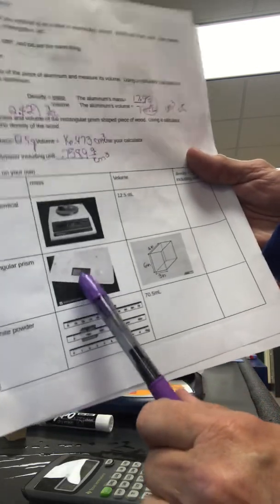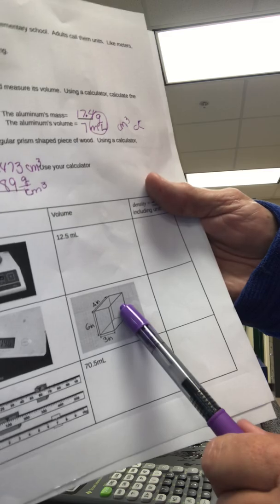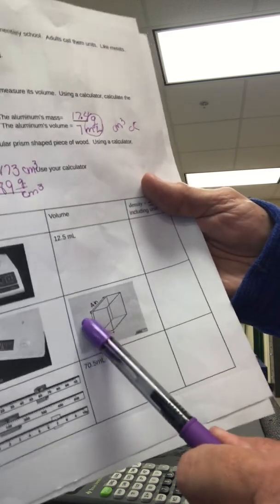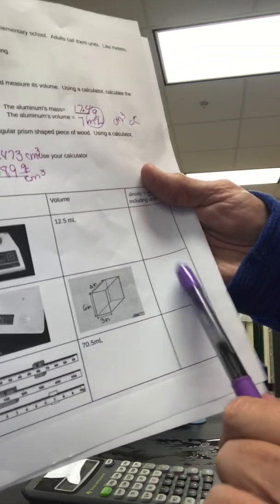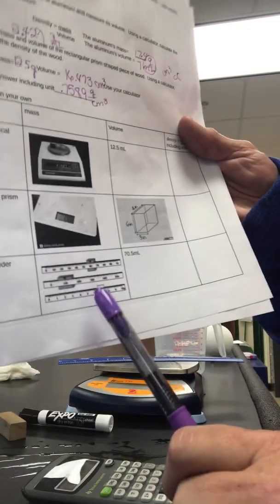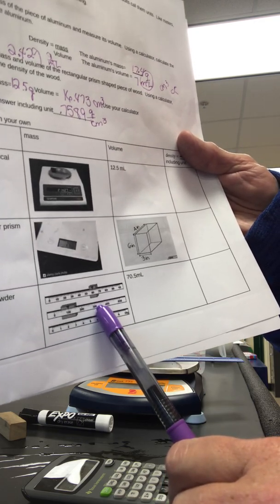On this one, it gives you the balance. It happens to be an electronic balance. This one, you're going to have to multiply together the dimensions like we did on the wooden block to get your volume, and then you take this divided by this to get this. Don't forget your unit. This is a balance, like a non-electric balance.